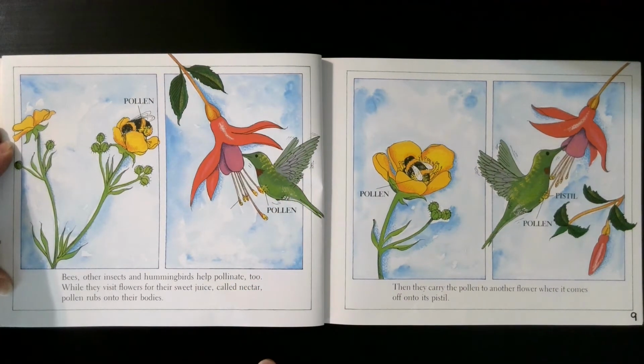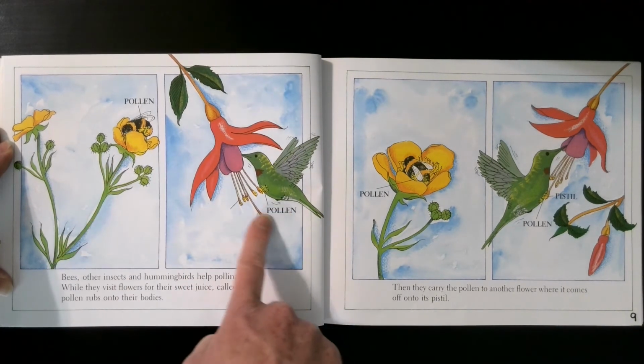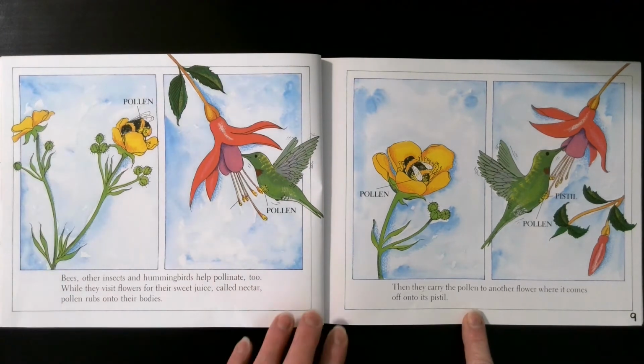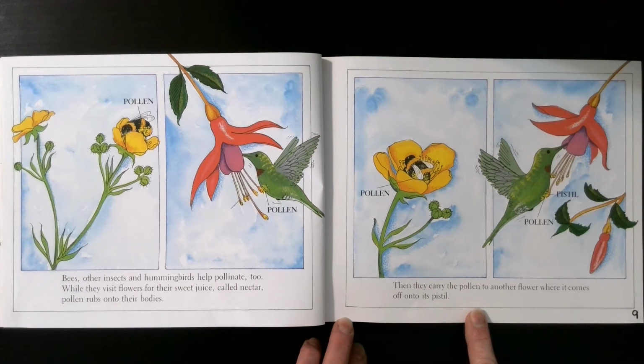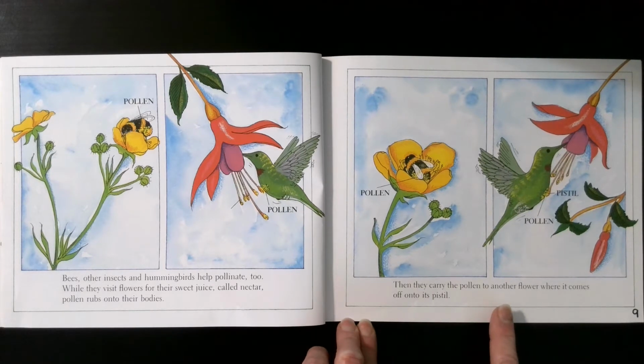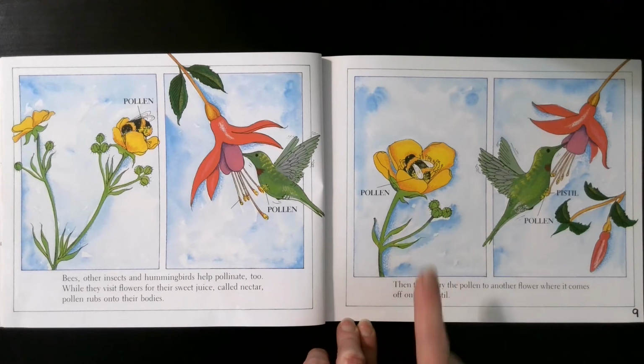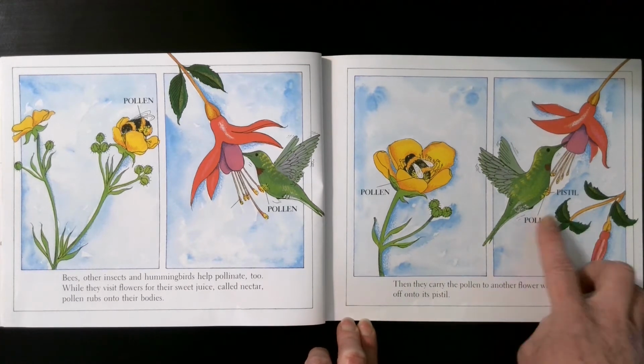Bees, other insects, and hummingbirds help pollinate too. While they visit flowers for their sweet juice, called nectar, pollen rubs onto their bodies. There's the bee in the pollen, hummingbird in the pollen. Then they carry the pollen to another flower where it comes off onto its pistil. So the bee went from one flower to another. He's got all that sticky pollen on him, and also the hummingbird.